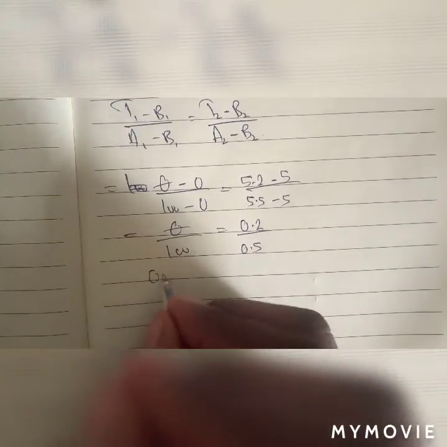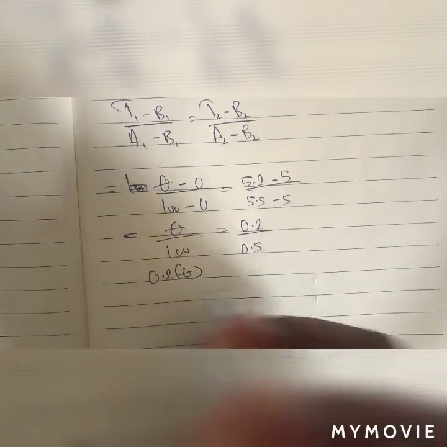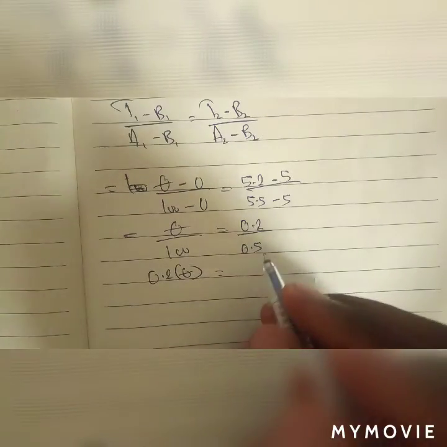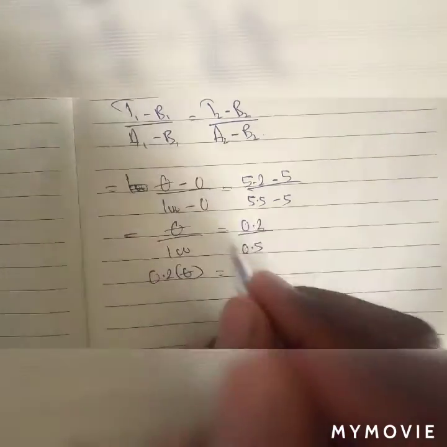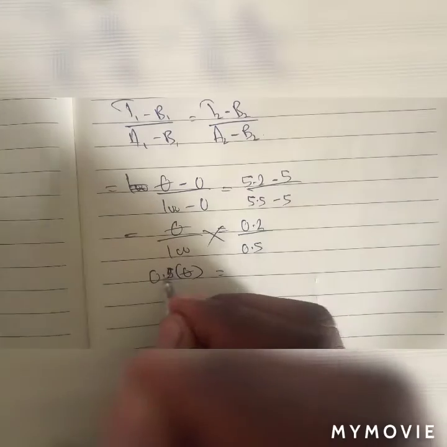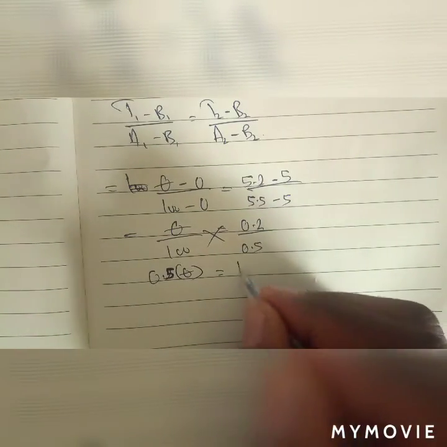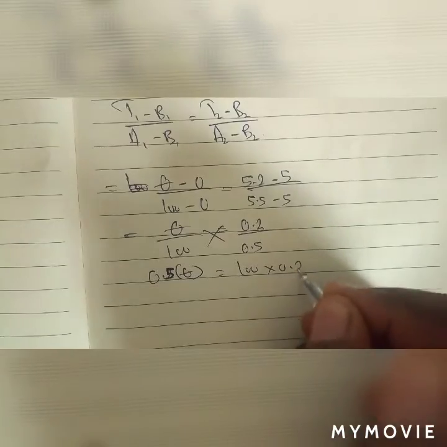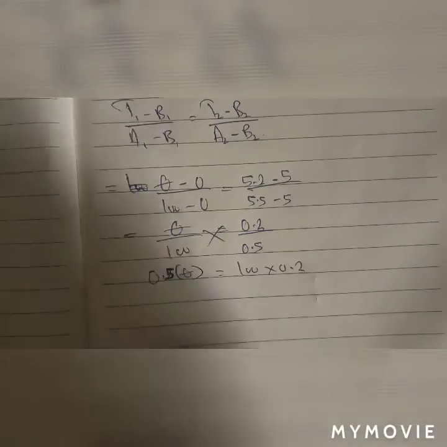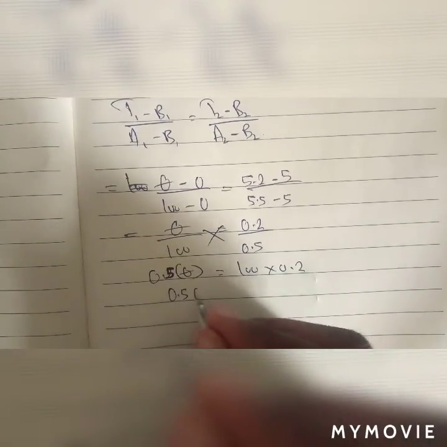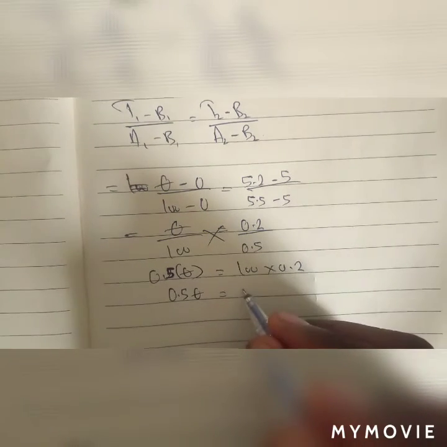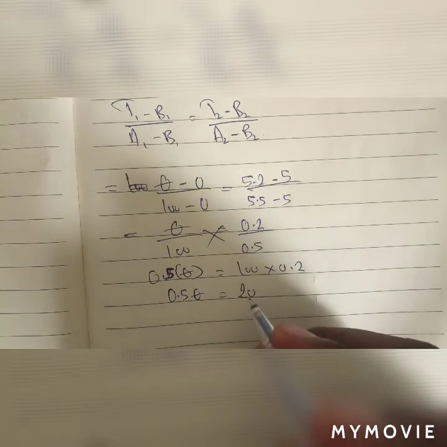Cross-multiplying, we have 0.5 theta is equal to 100 times 0.2, which is 20.